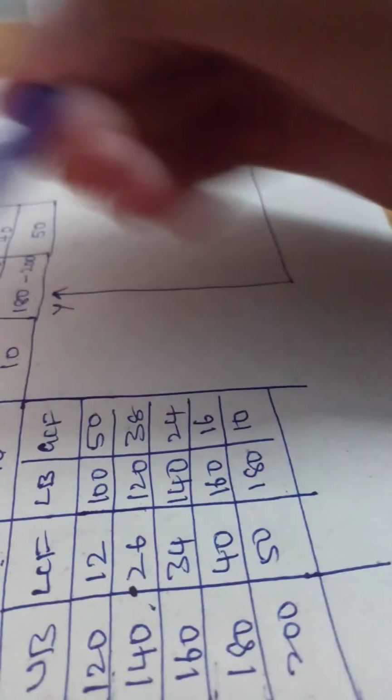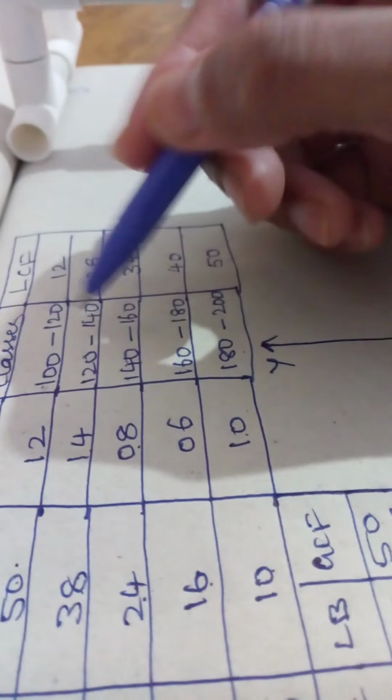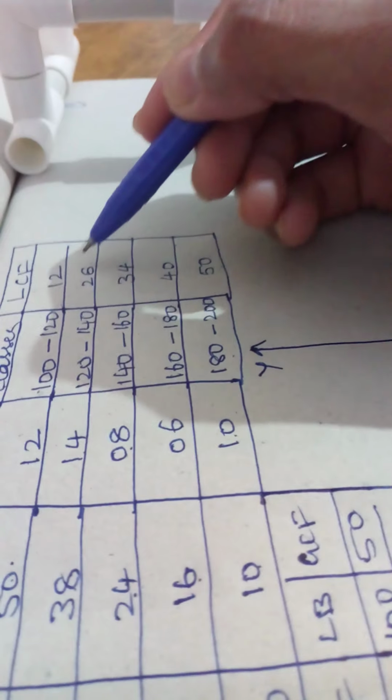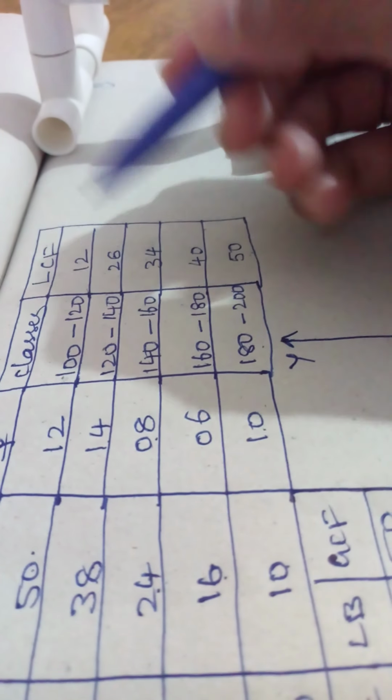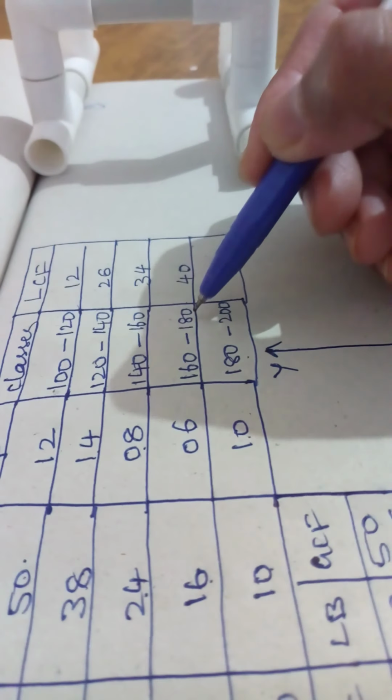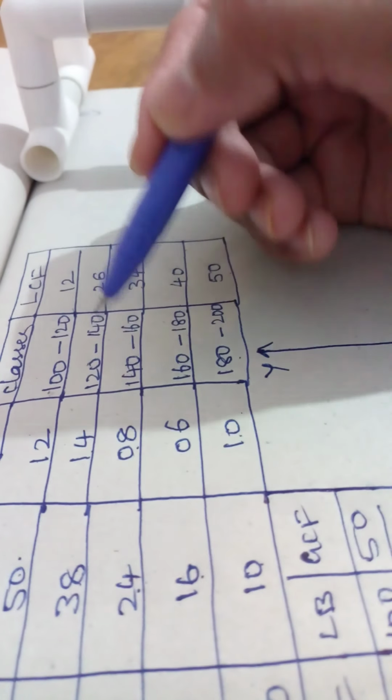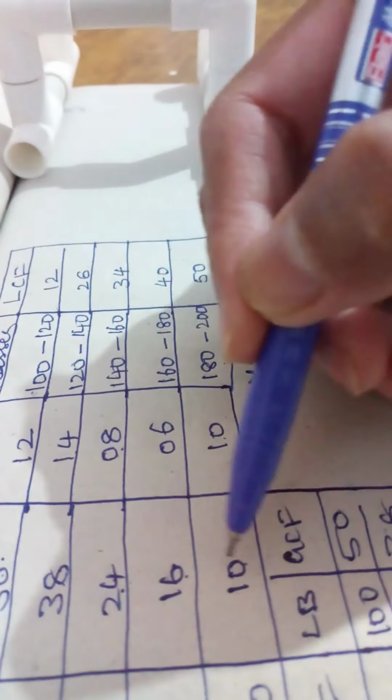Now, taking the classes, we need to consider the bounds. To plot the less than cumulative frequency ogive curve, we need to take the upper bounds. To plot the greater than cumulative frequency ogive curve, we need to take the lower bounds.